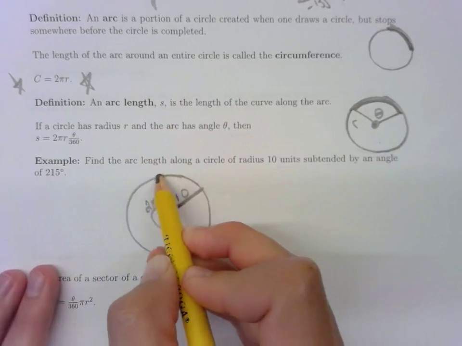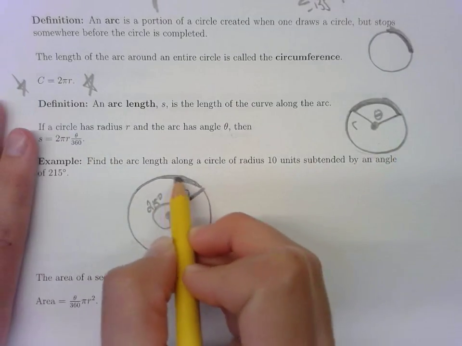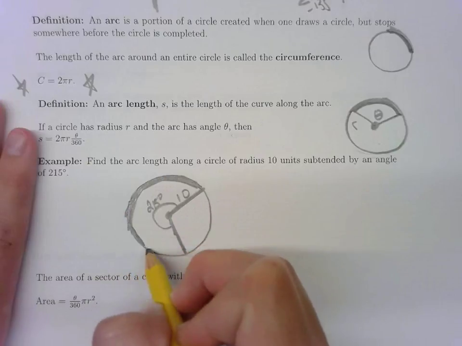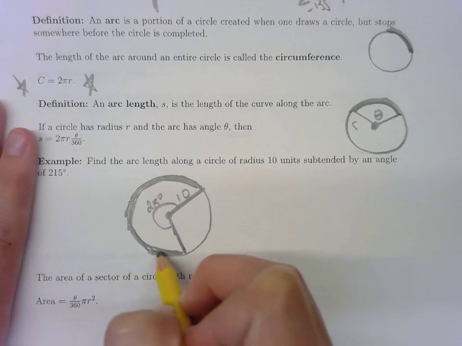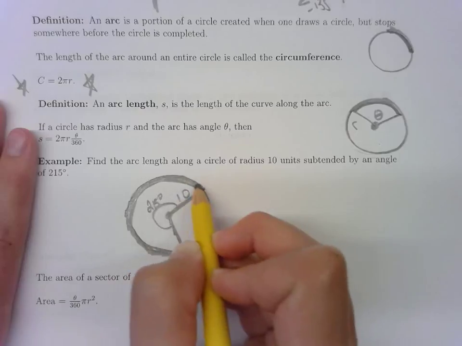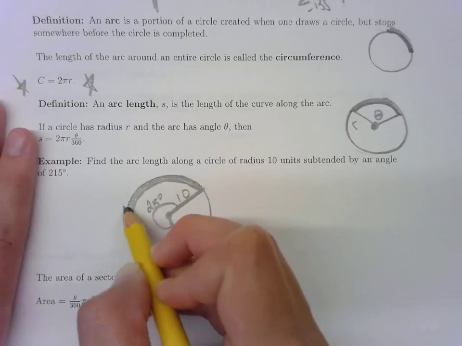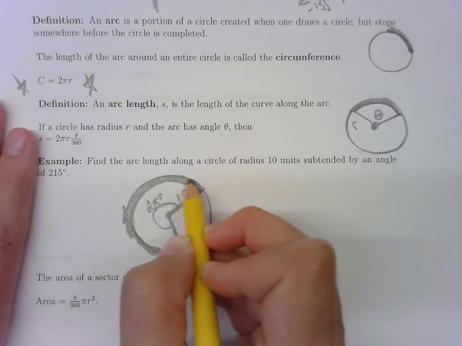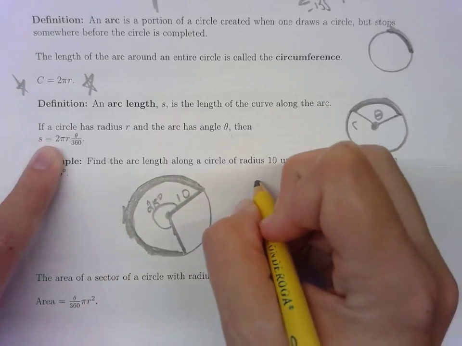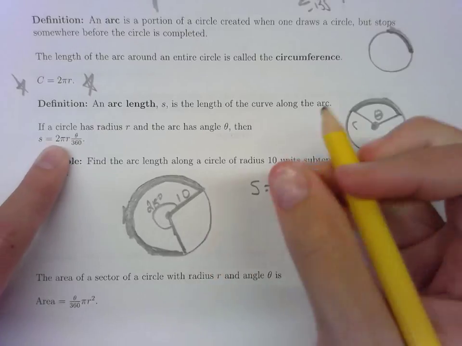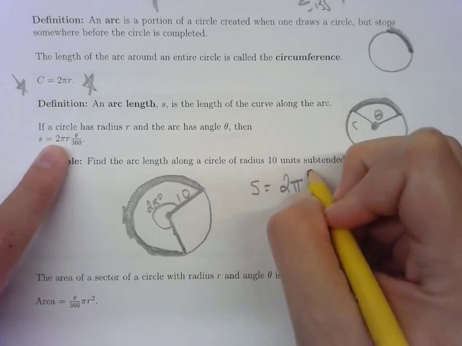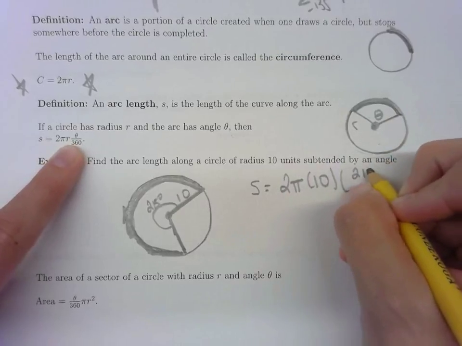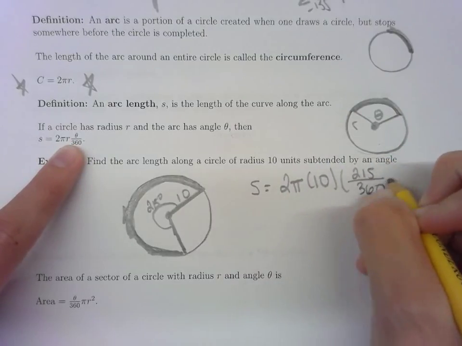And we want the arc length that is created by that. So I'm going to color this bold so you guys can see. We want the length of this. Again, the length of the whole circle would just be 2 pi r, in this case 20 times pi. But we just want this portion. So what is this length? We're just going to follow here. The length is 2 times pi times r, which in this case is 10, times theta, which our angle is 215 over 360.